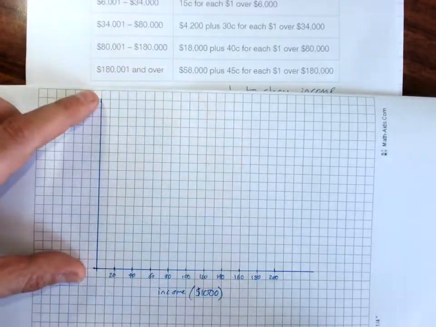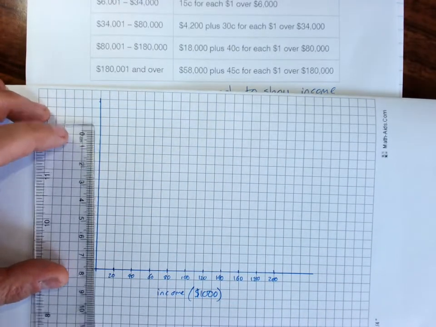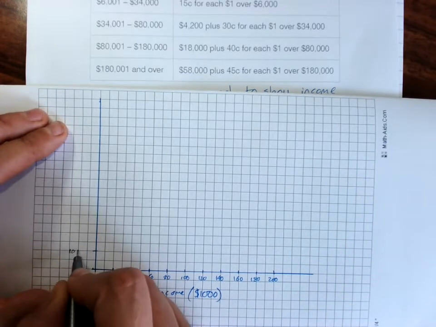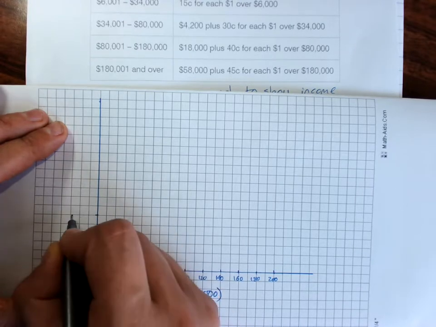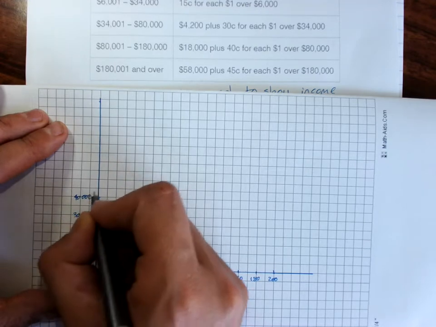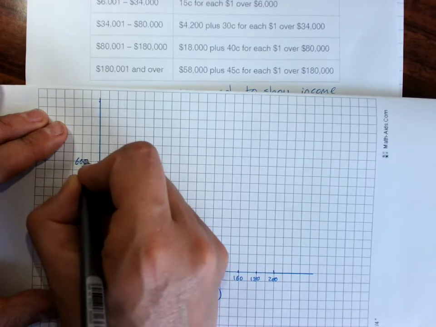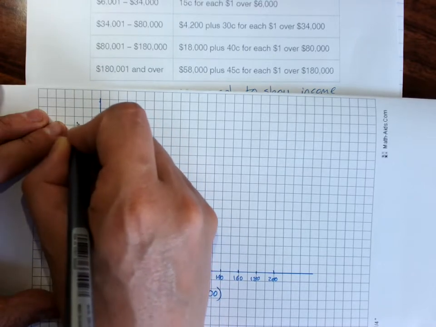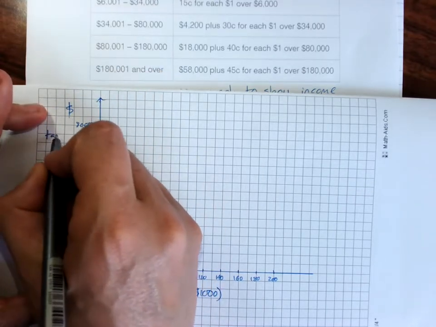So I've got to go up to 67,000 on this. That says probably about 70,000, doesn't it? And I've got a good 7 centimeters there. So let's make this per 10,000, in dollars tax.